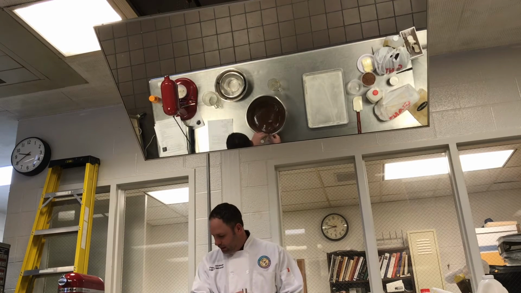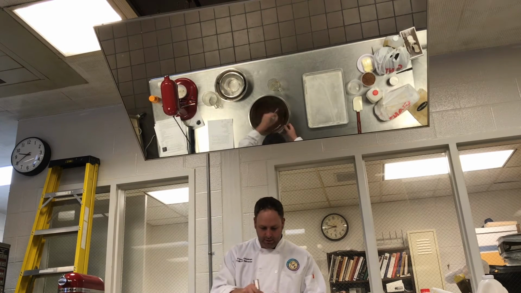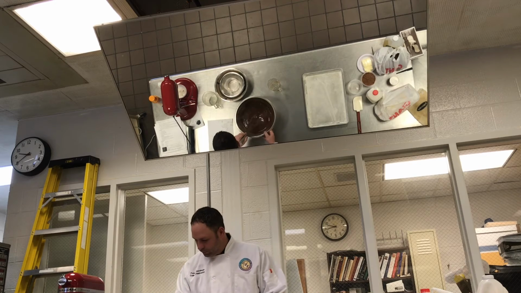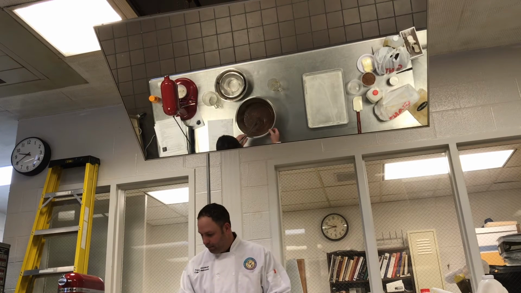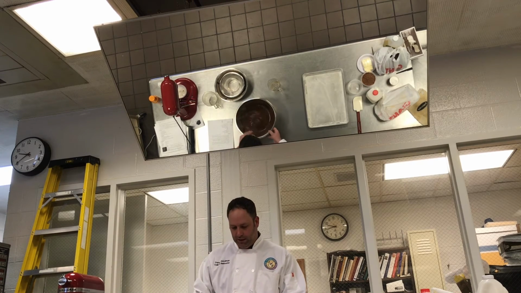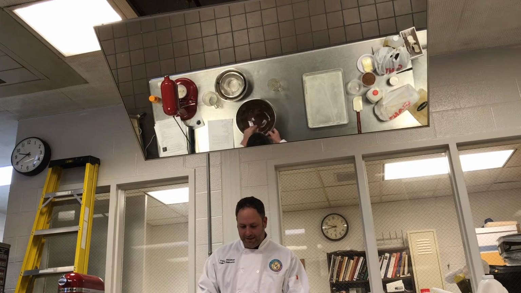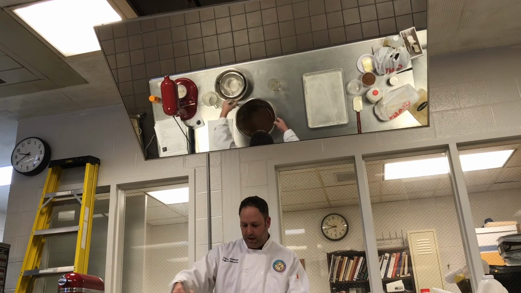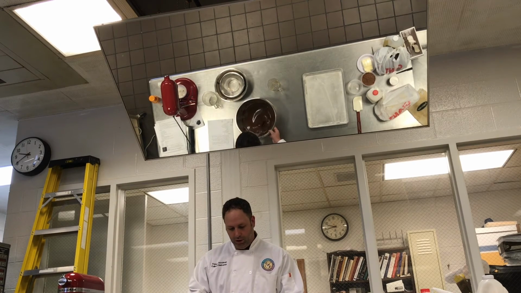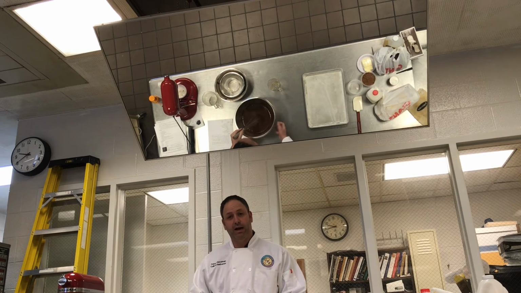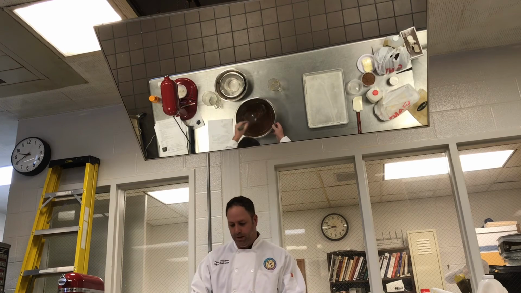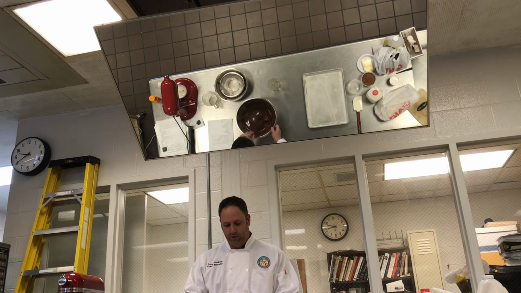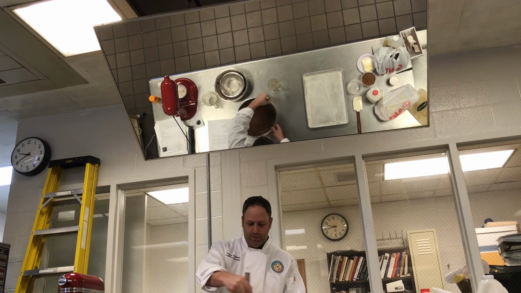Another note is a cake is usually made up of something sweet, sugar, flour, eggs, and some sort of leavening agent. In this case, the egg helps as a leavening agent, but the chemical leavening agents are the baking powder and the baking soda. So that'll be something you want to remember as well.